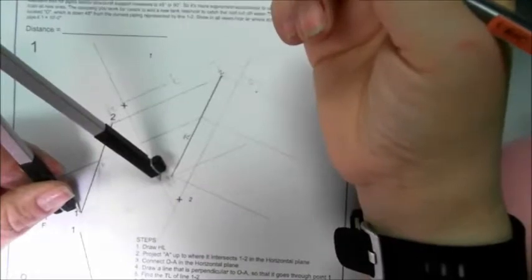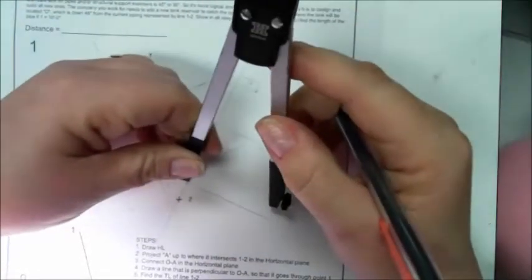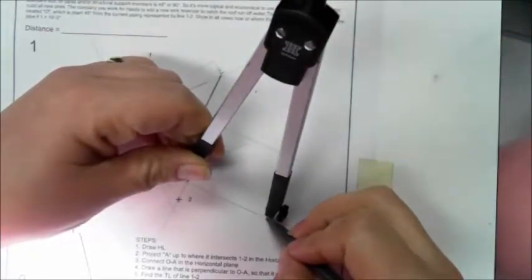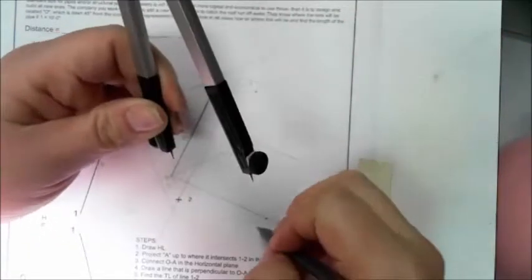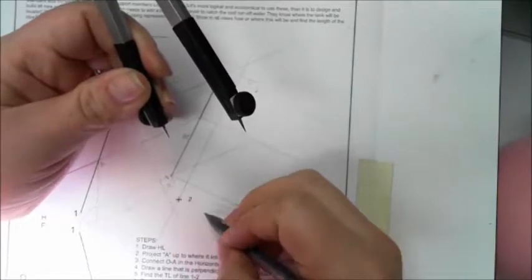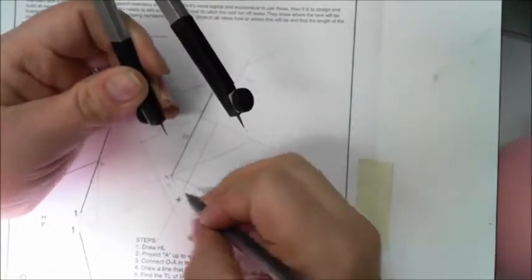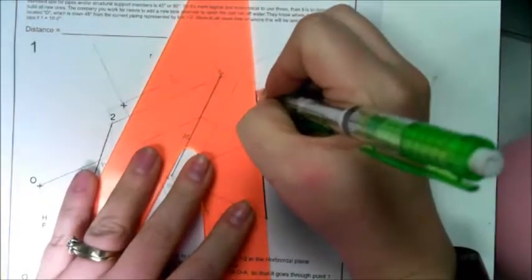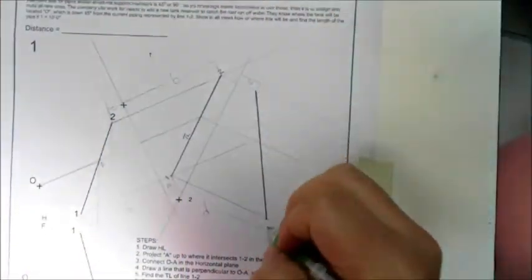Find the measurement, fold line, mark it. That becomes our D. Now we're going to connect that one together. And this is where it gets interesting. So that's 1, and that's 2.